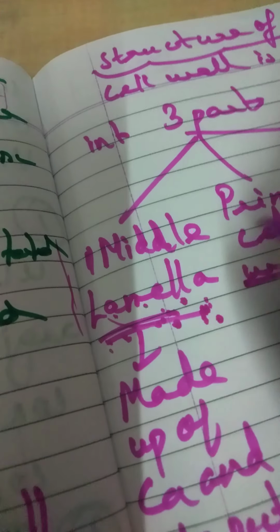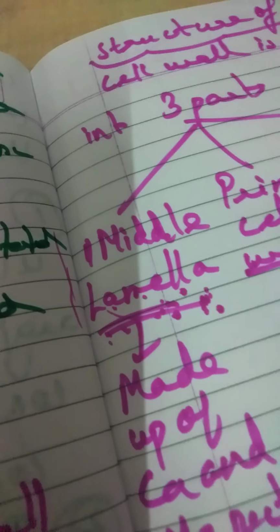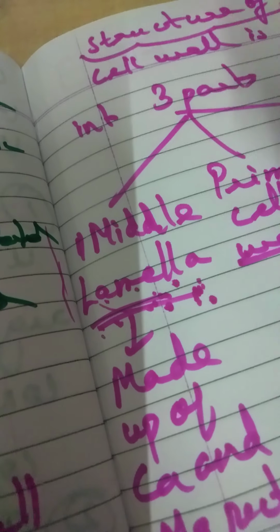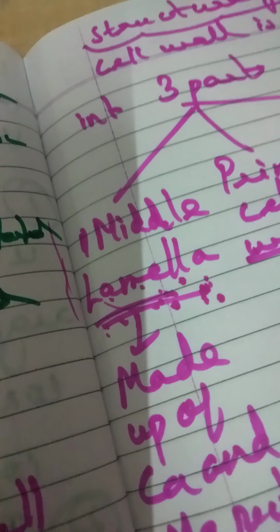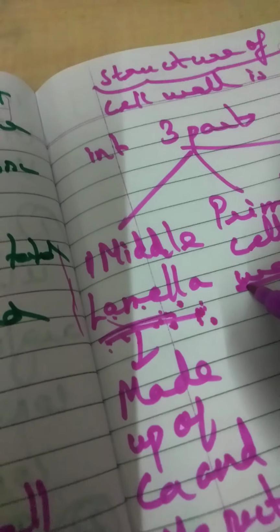Now this primary cell wall is produced inner to the middle lamella in a young and growing cell. It is capable of growth and extension. It tends to diminish gradually as the cell attains maturity. This is the primary cell wall.